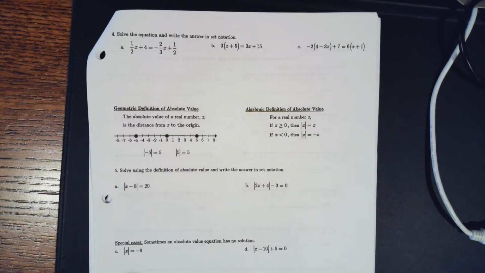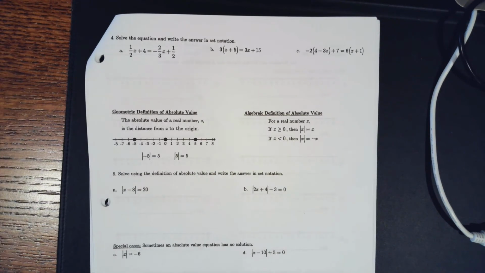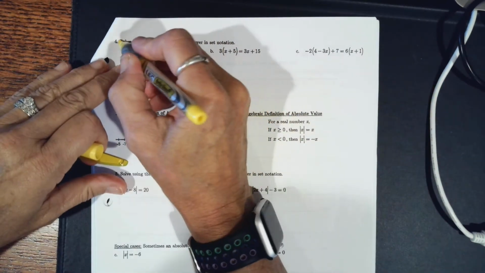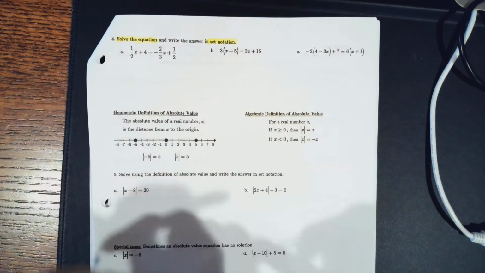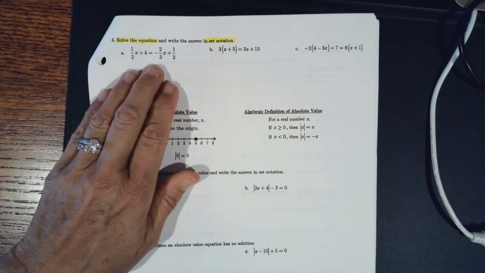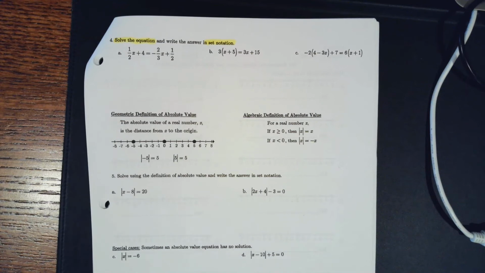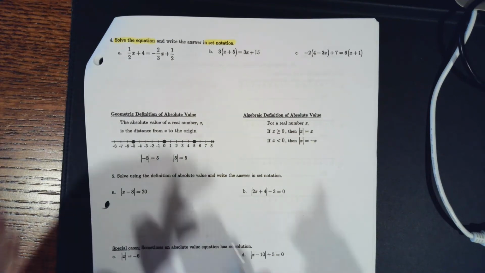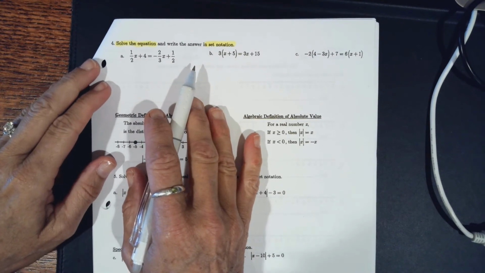Okay, so now we're going to actually do some problems, and you'll notice, always read the directions: solve the equation, and answer in set notation. So let's start here. Now, if I see fractions, I can deal with them. Fractions don't scare me, but I do like to get rid of them. So remember we talked about clearing fractions by multiplying times the least common multiple.